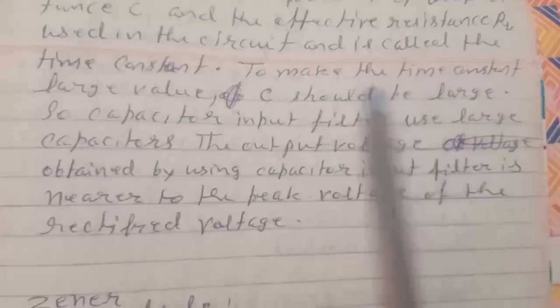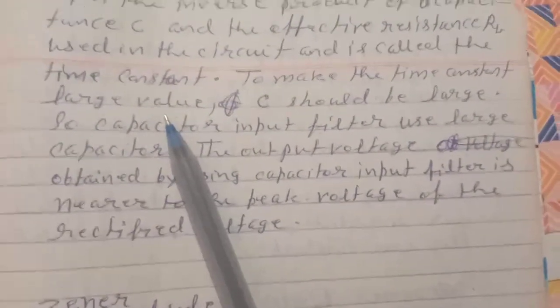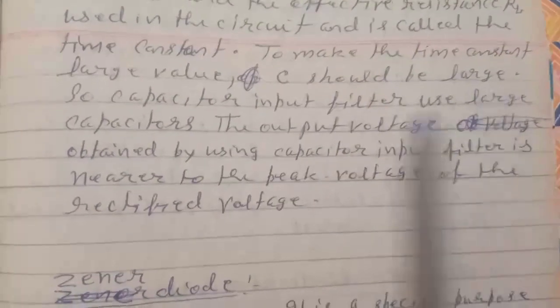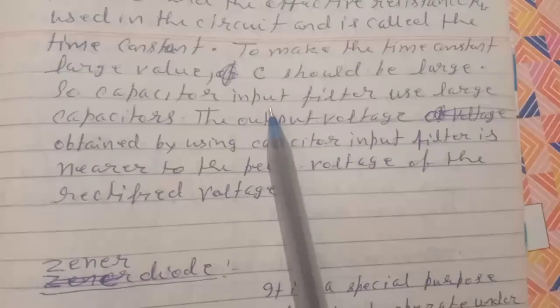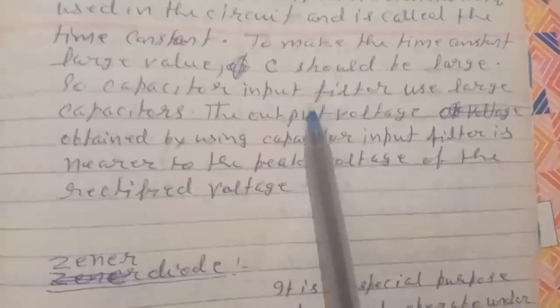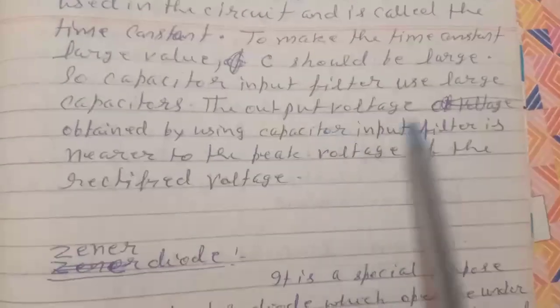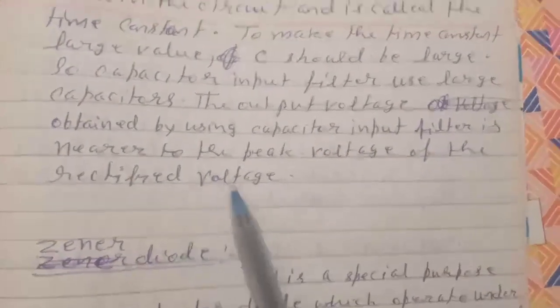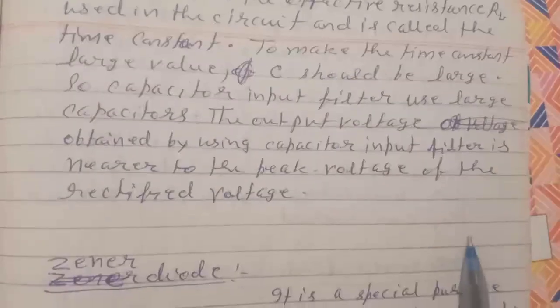To make the time constant large, C should be large. So a capacitor input filter uses large capacitors. The output voltage obtained by using a capacitor input filter is nearer to the peak voltage of the rectified voltage.